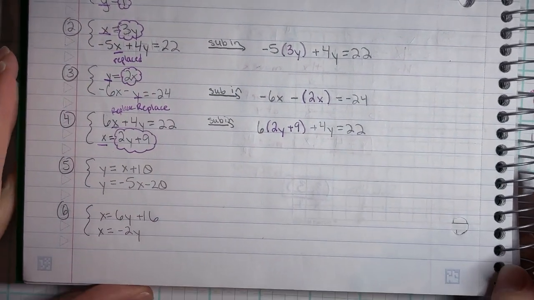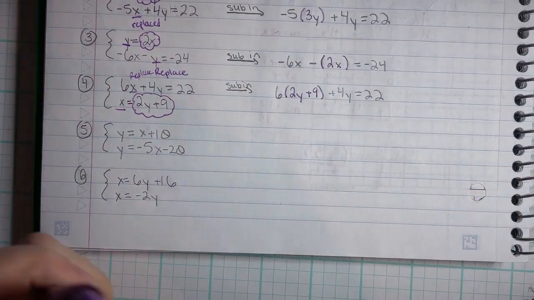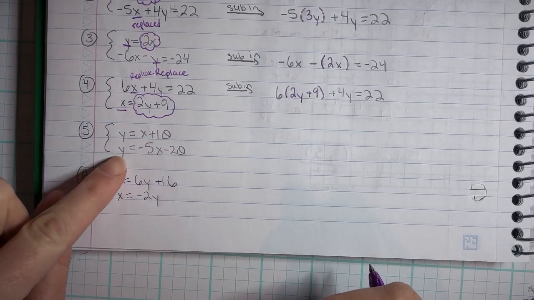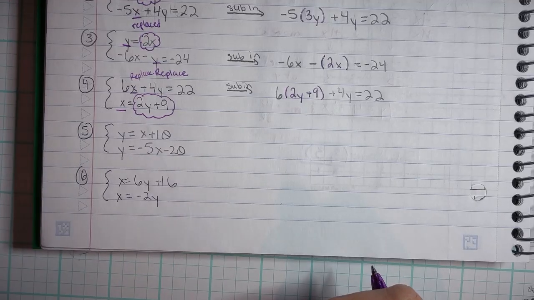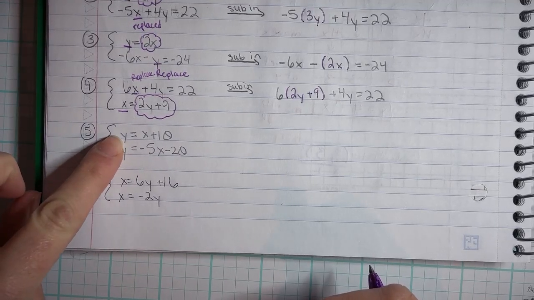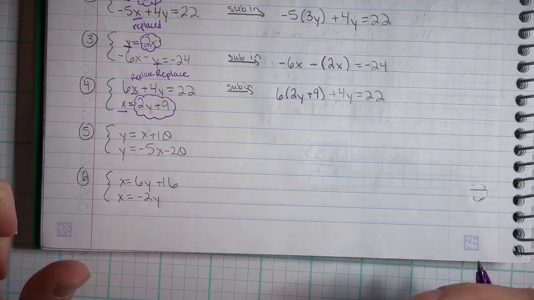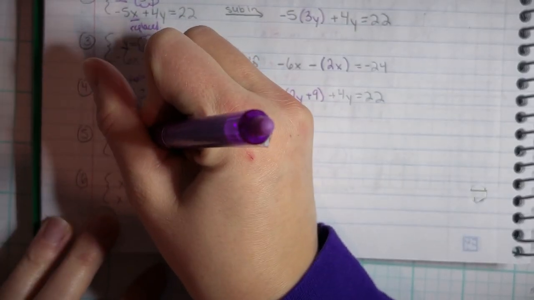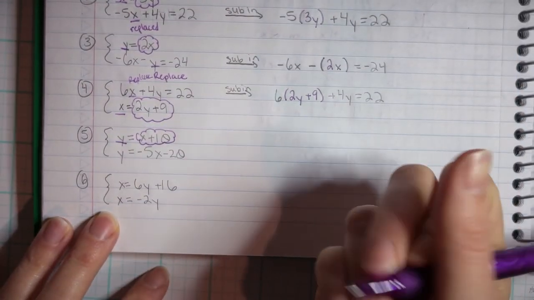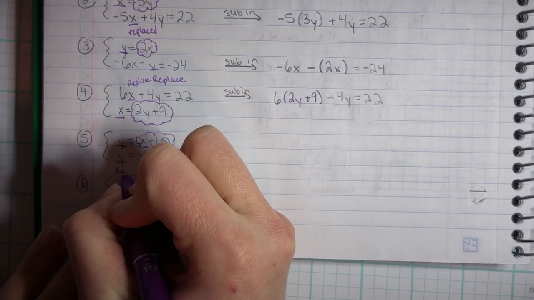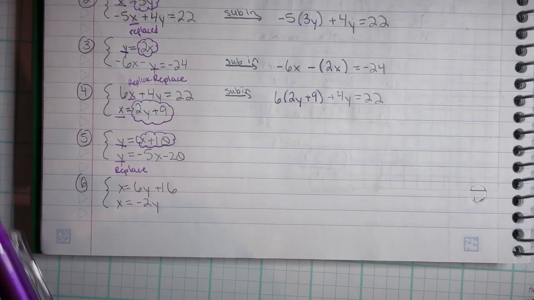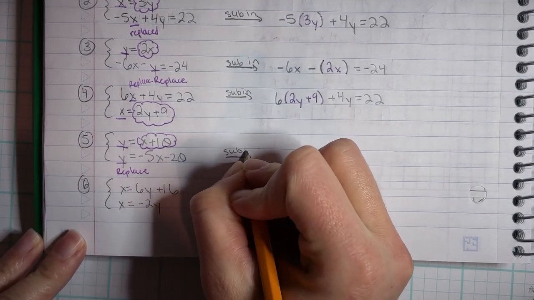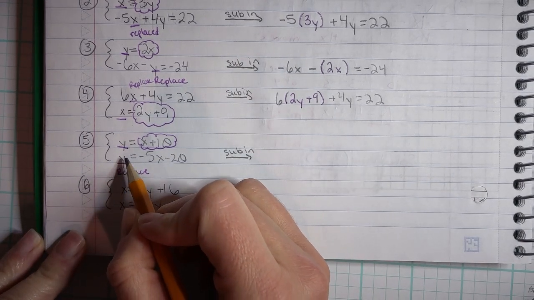Now this next one, I got two kind of something similar because they are a little bit tougher. We got y equals x plus 10, and we got y equals negative 5x minus 20. First off, both of them have y equaling some stuff, okay? So because both are happening, I'm just going to use the first one, that y equaling some stuff, and I know I'm going to replace this y. Now you could put a parentheses and that's totally fine, but the thing is, see how this y is the only thing on this side?